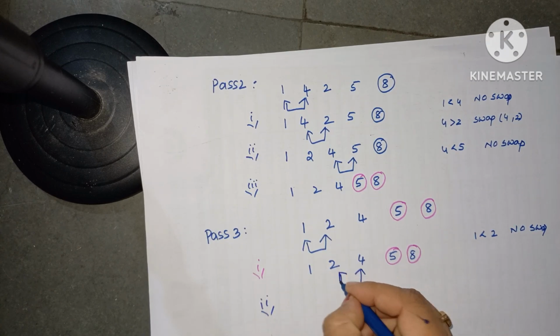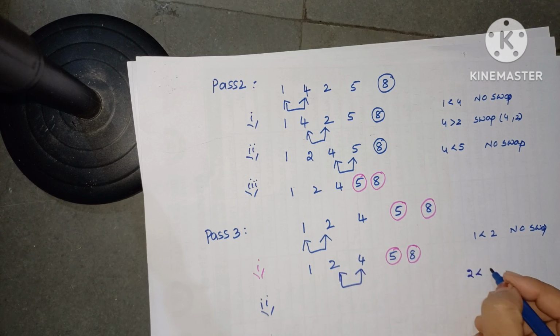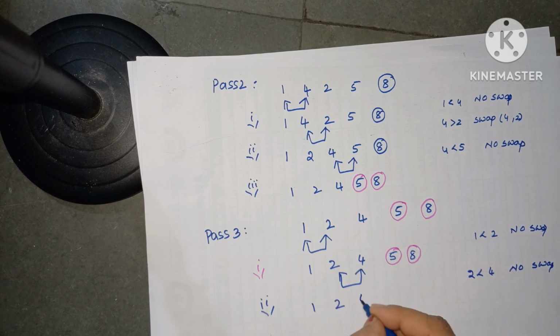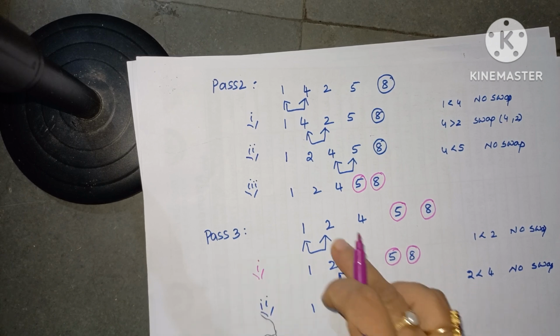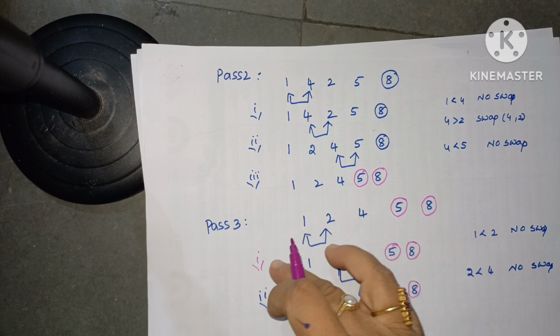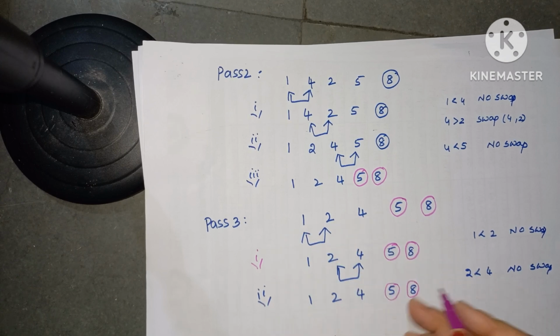Compare these two. That means 2 is smaller than 4. It is already in the order, so no swap. That means 1, 2, 4, 5, 8. These are already the bubbled ones, so 3 elements are there. Pass 3: within 2 steps, all the elements are in the order.